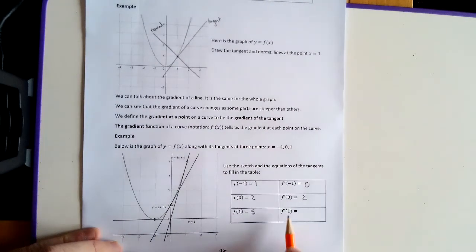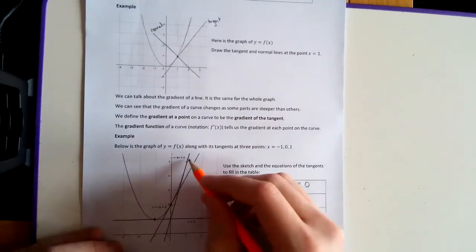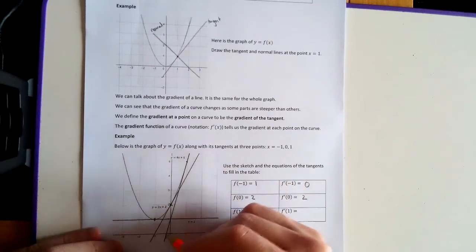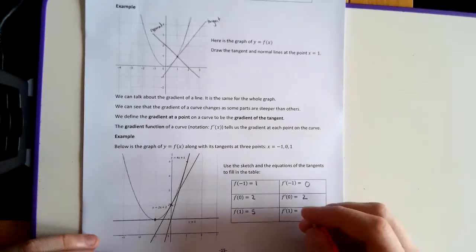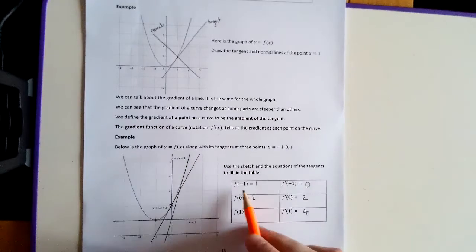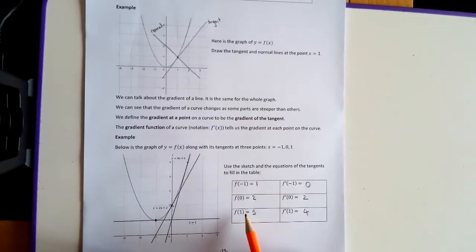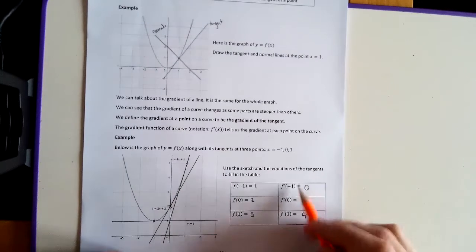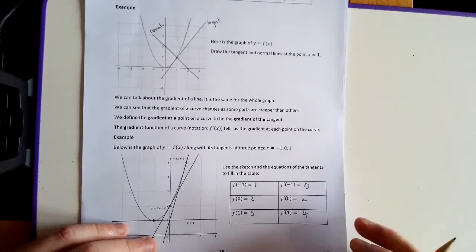And if I want the gradient, f dash, remember, means gradient of 1, I need the tangent line, whichever it is. There's the equation, y equals 4x plus 1. And the gradient of that line is 4. So f of a number gives me the output, f dash of a number gives me the gradient of that point.